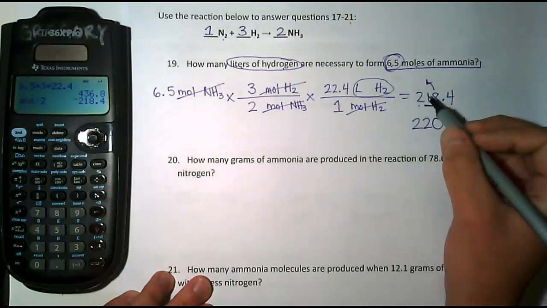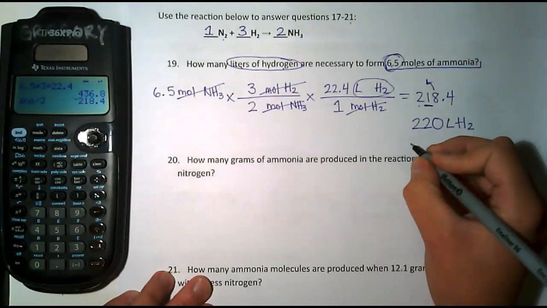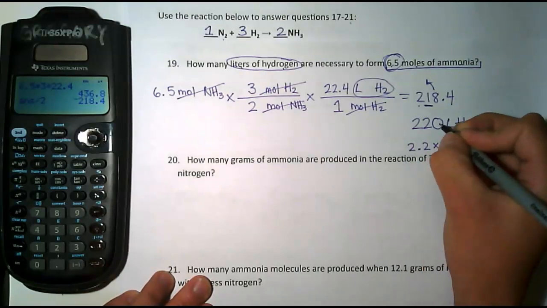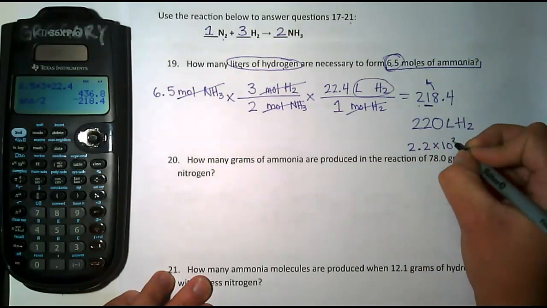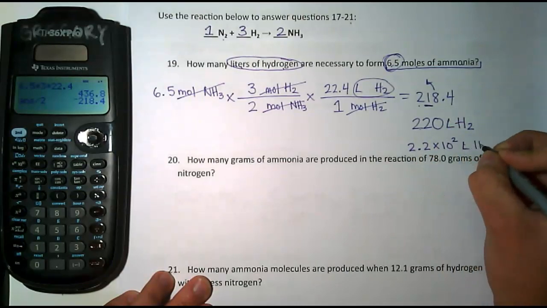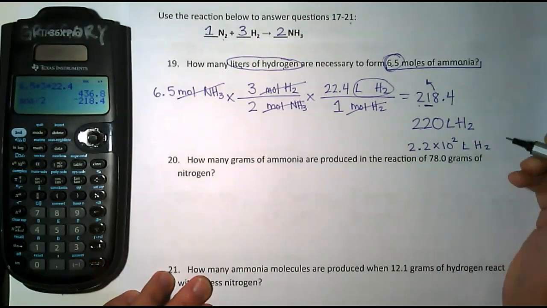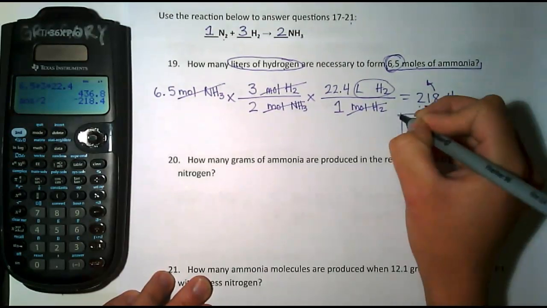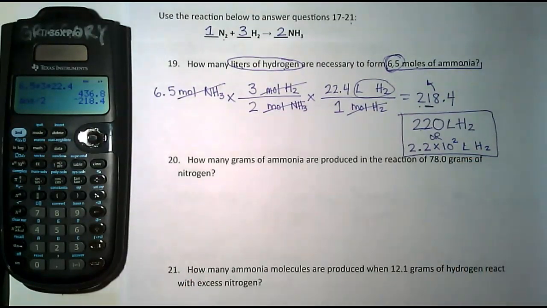It's also correct to put this in scientific notation, so you could put 2.2 times 10 to the second power liters of H2. Either way is a correct way to write your answer. So I'll box in those values here.